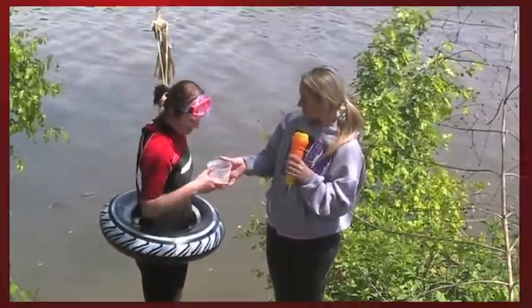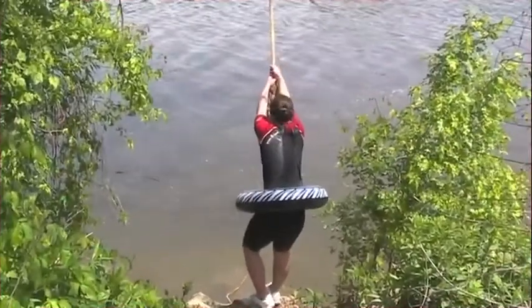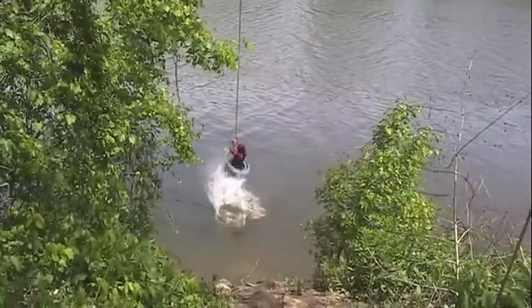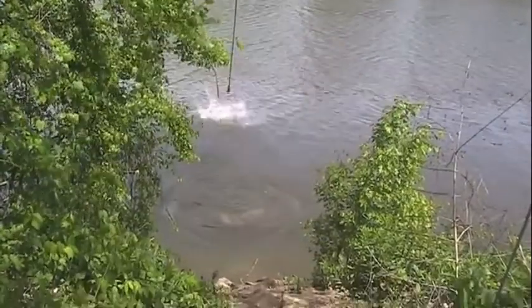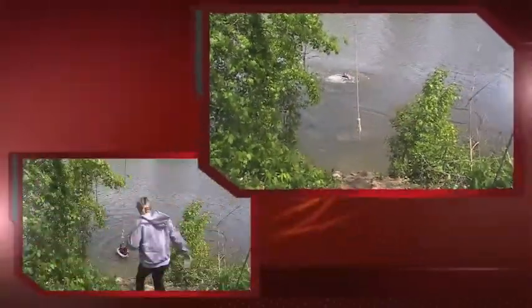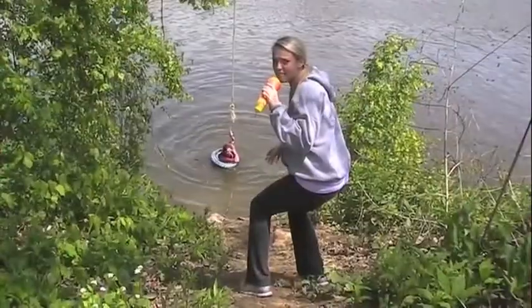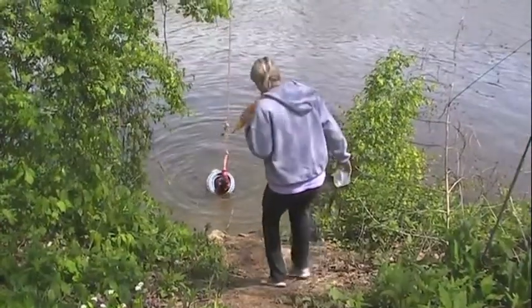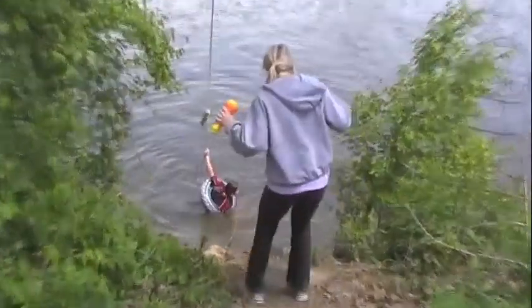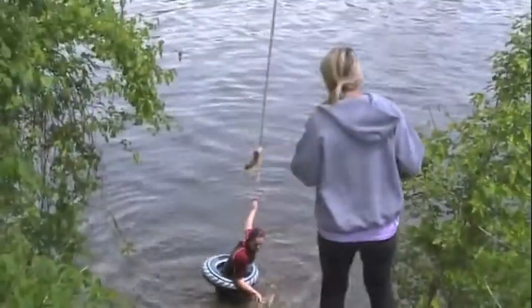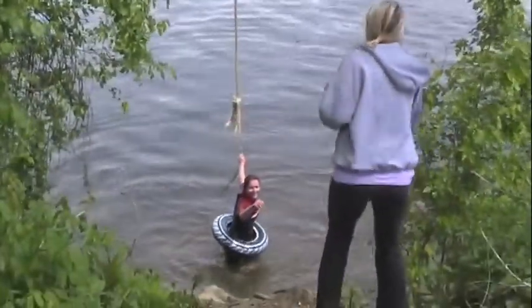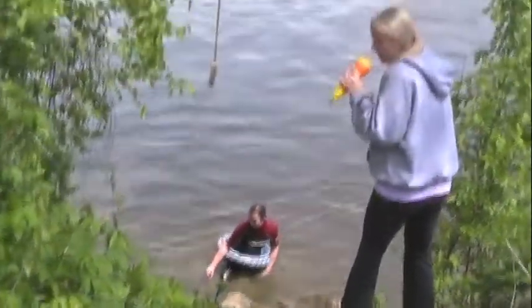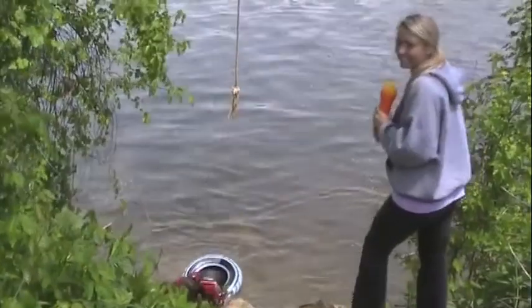Skeet? Alright, as I make my way down here, Brittany is going to collect a sample for us. Here, Brittany, catch.